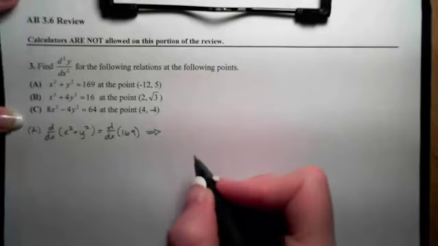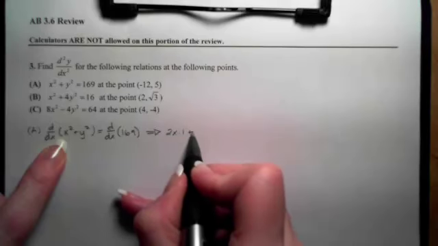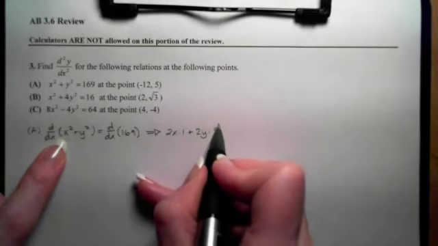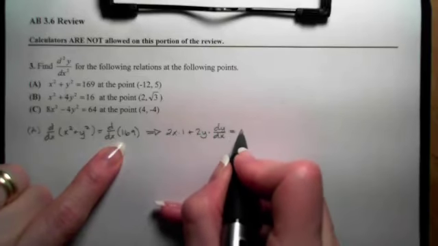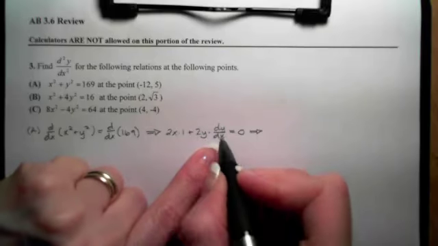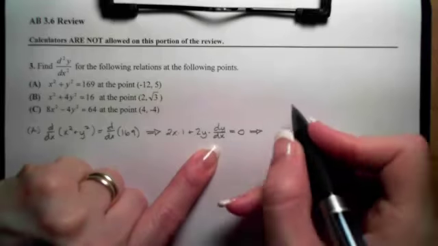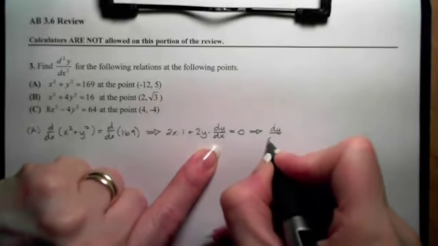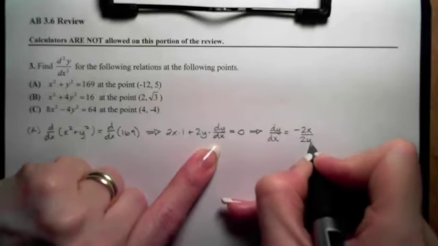When I do that, on the left, I will get a 2x times a 1 plus a 2y times a dy dx. And on the right, I'll have the derivative of a constant, which is 0. So now if I want to isolate the dy dx, I need to subtract the 2x and divide by the 2y. So that will give me dy dx equals a negative 2x over a 2y.